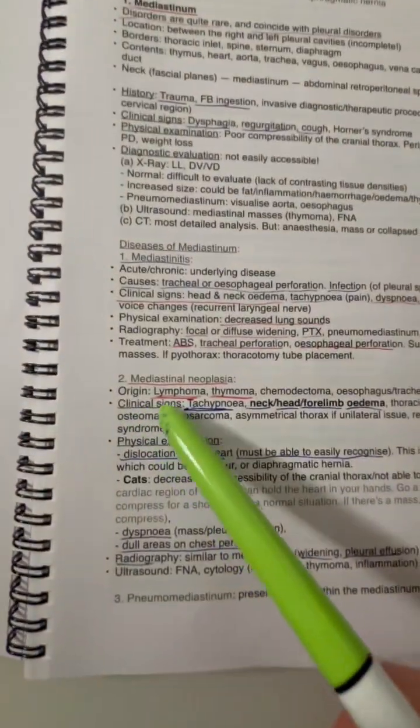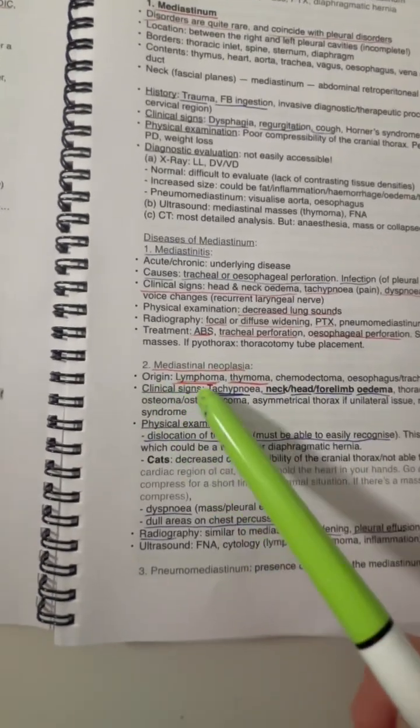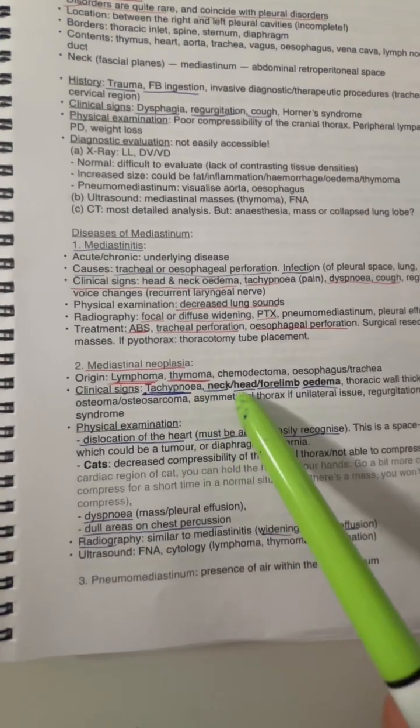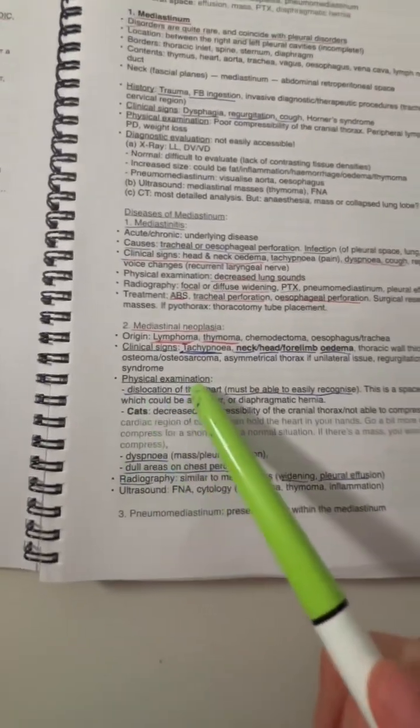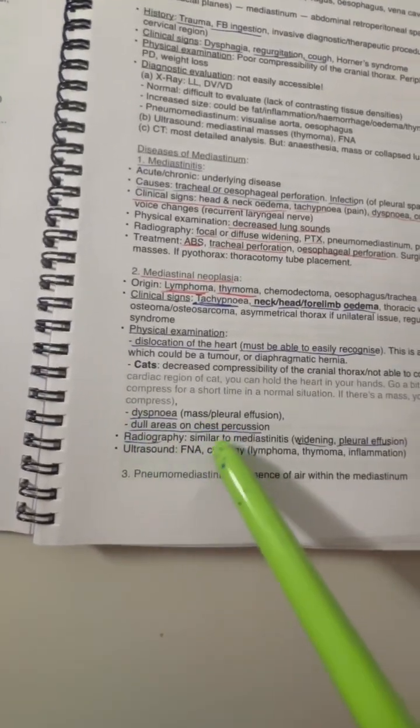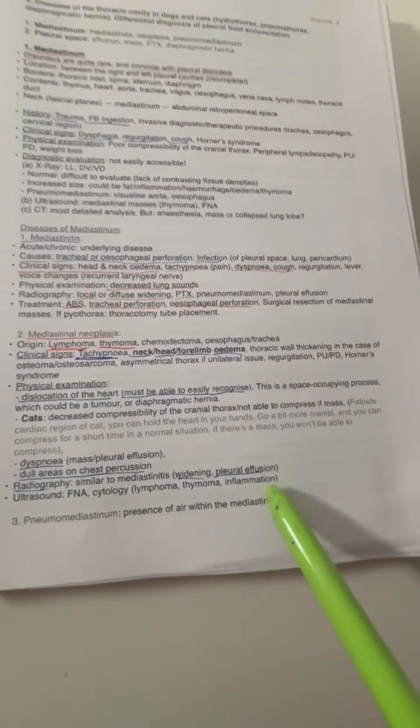The second disorder is mediastinal neoplasia. The origin can be a lymphoma or thymoma. The clinical signs are tachypnea and neck, head, or forelimb edema. For the physical examination, look for a dislocation of the heart. You must be able to recognize the heart easily. Or you can also see dyspnea, dull areas on the chest percussion, and in the radiograph, it's similar to mediastinitis. You see a widening and pleural effusion.